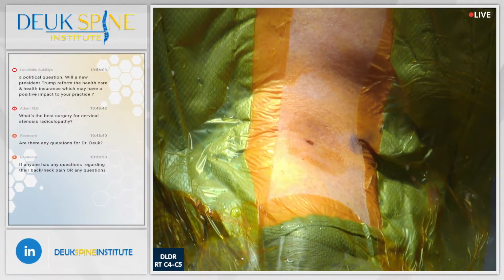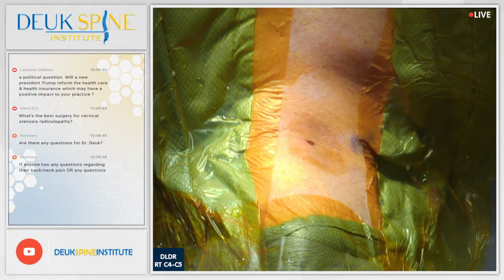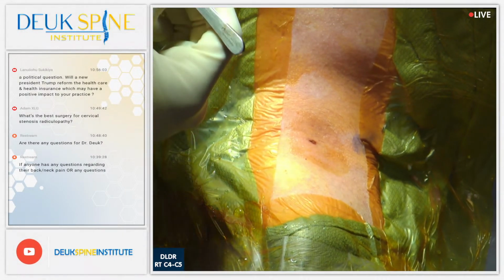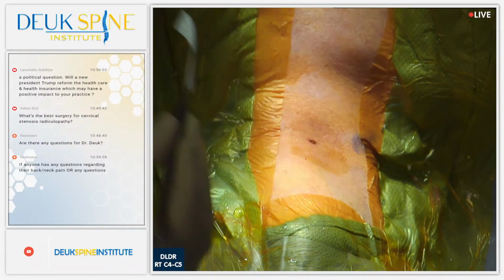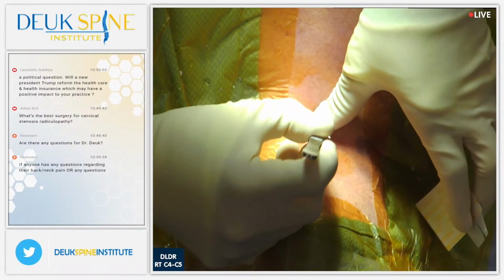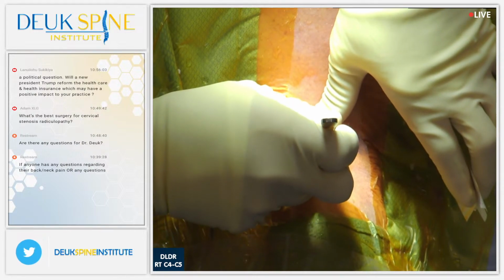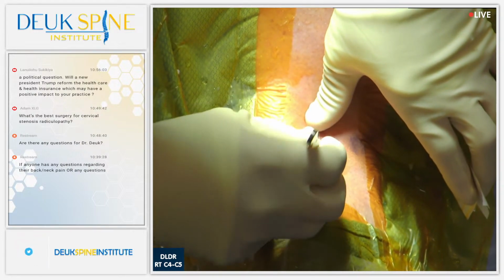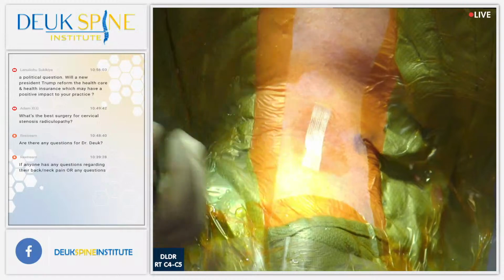You don't have that with this procedure because we're not doing damage. This is truly revolutionary. You're watching the future of spine surgery here at Duke Spine. We've been doing it for almost 20 years. We're trying to get the word out so people don't go and have horrible outcome surgeries like invasive surgery.